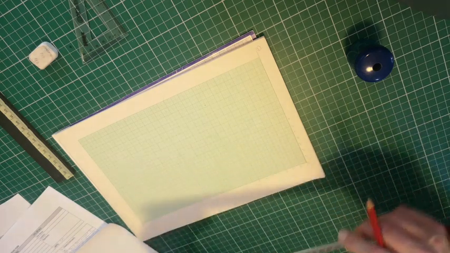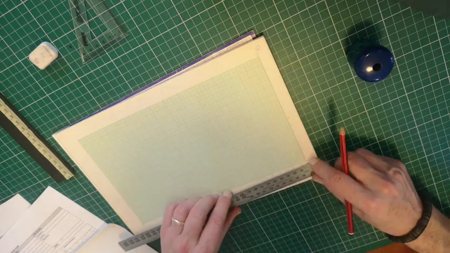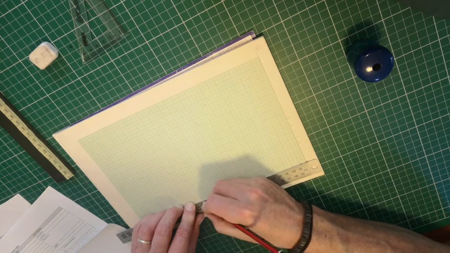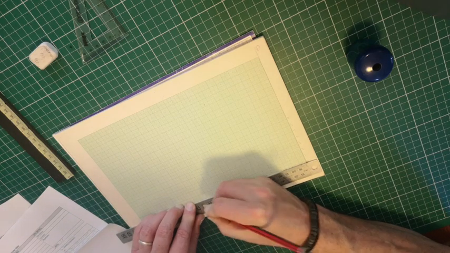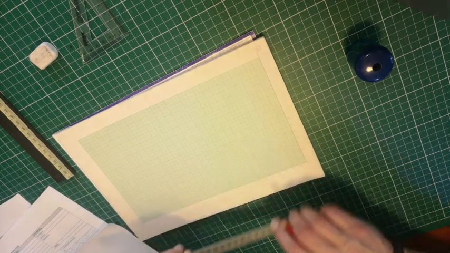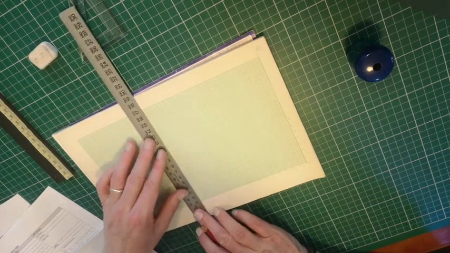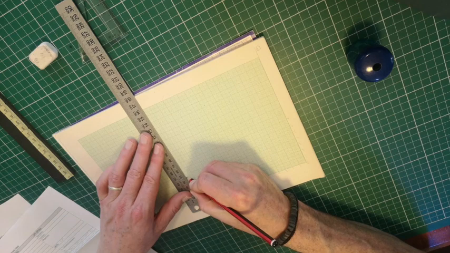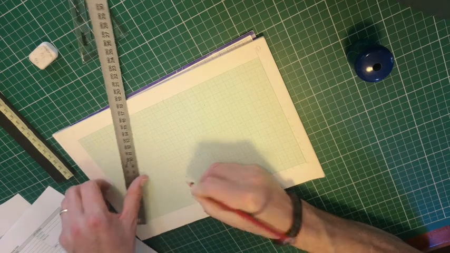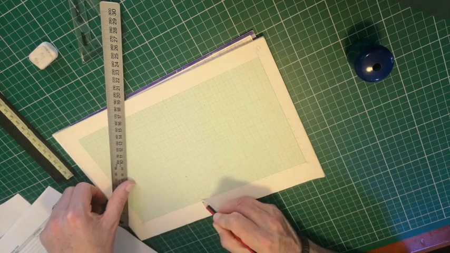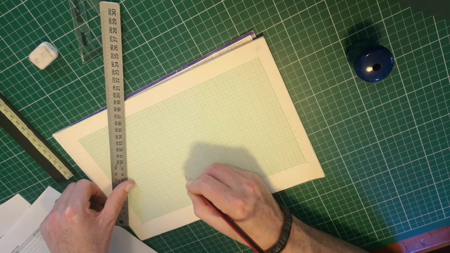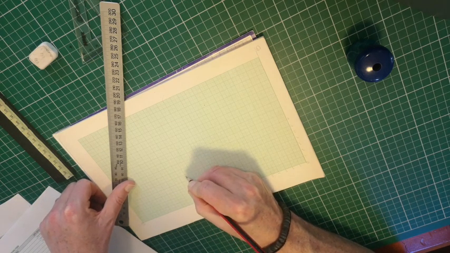So let's measure 16 centimeters. In this case, we could use the squares and count them along, but 16 centimeters takes us to there, and 4.5 centimeters from the baseline takes us to there. So that is our point: 16 centimeters along the baseline, 4.5 centimeters off of the baseline. So let's mark that as point 1.